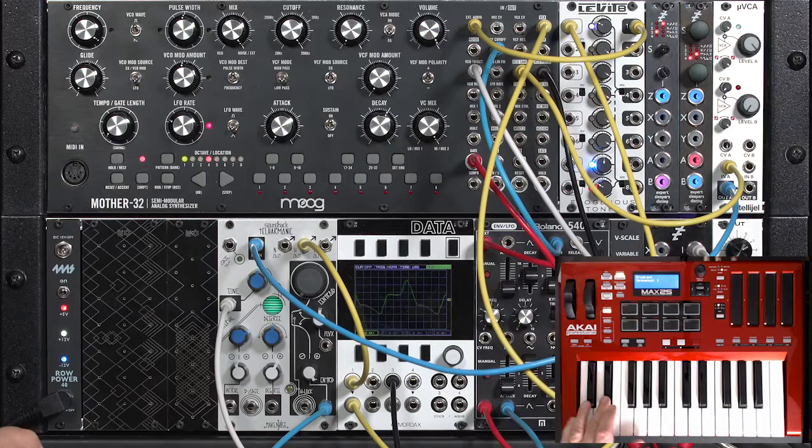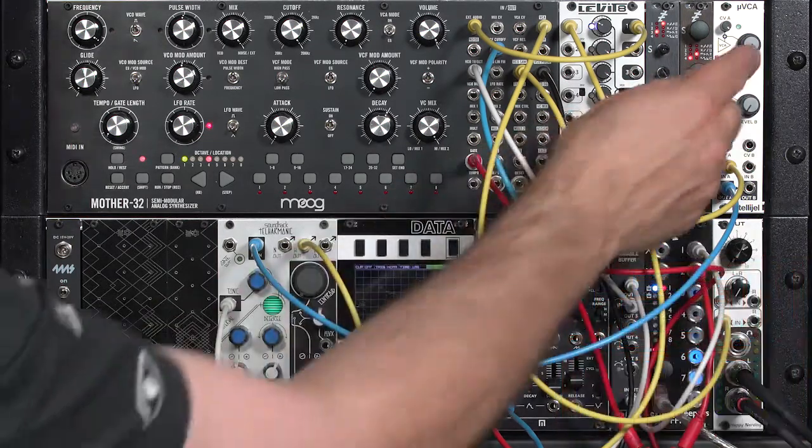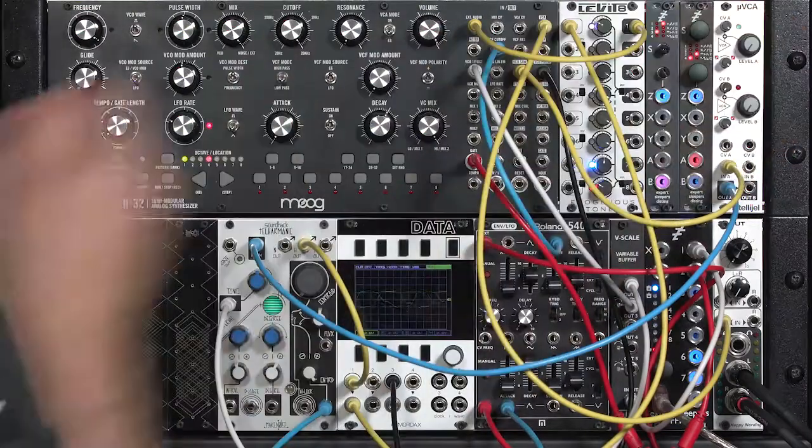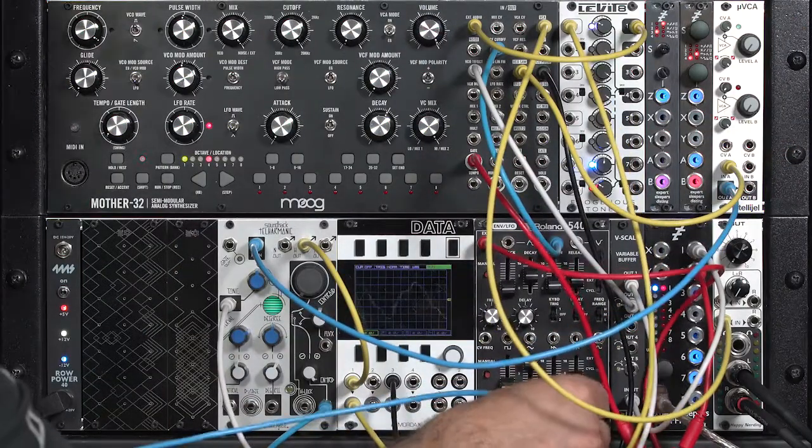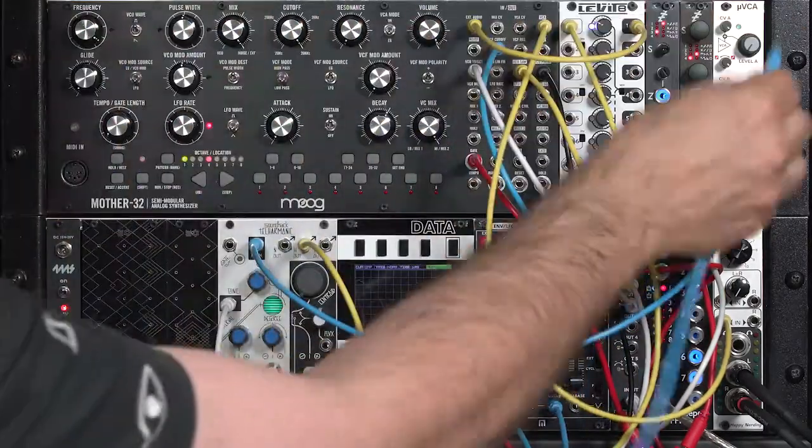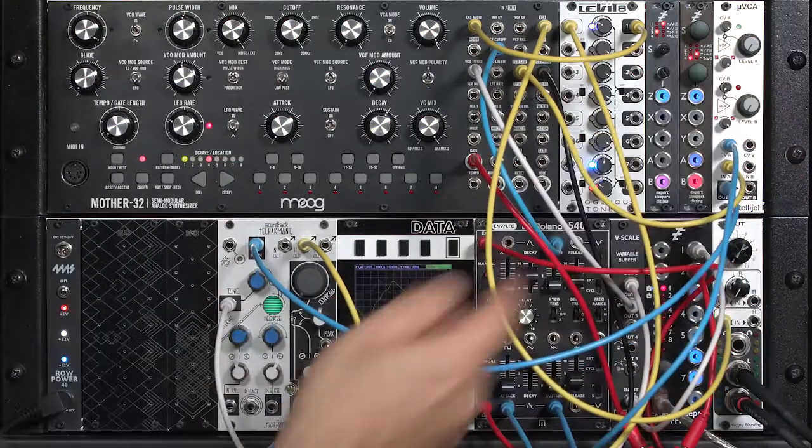Linear FM, fairly well behaved. Rather than leave it cranked up all the time, let's go ahead and envelope that depth. Take maybe another output from this envelope generator. Take that to my control voltage input.